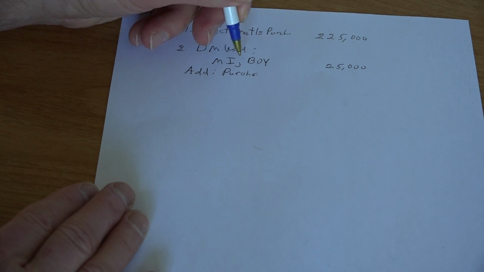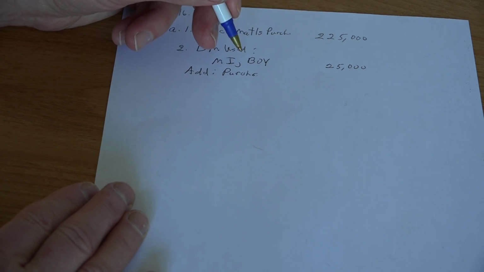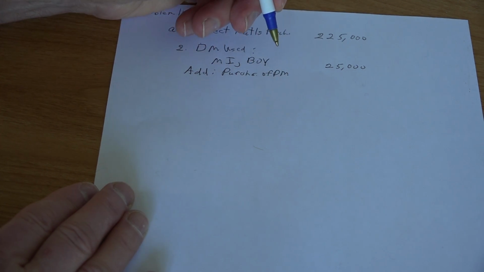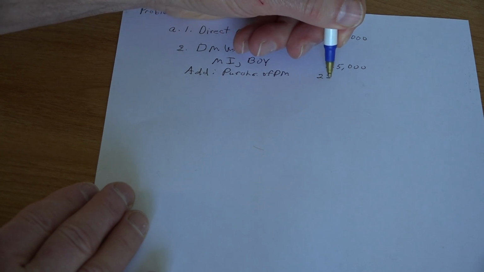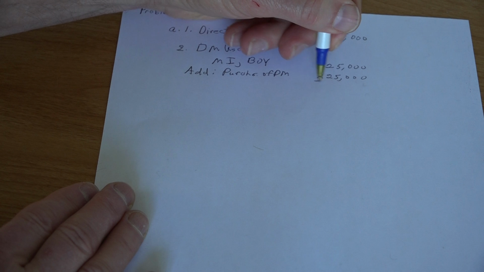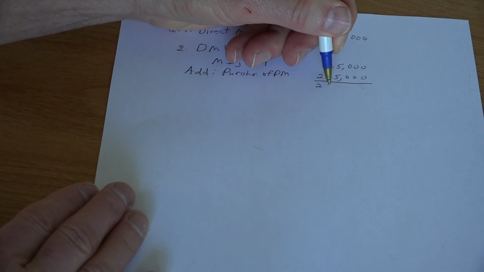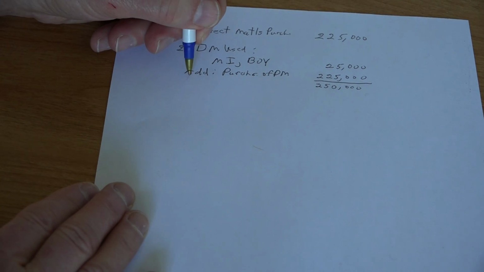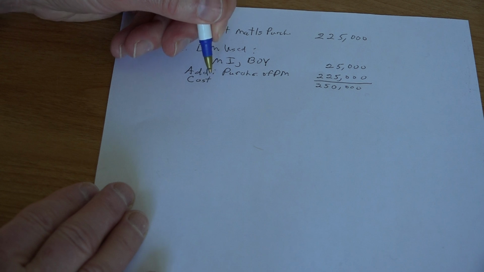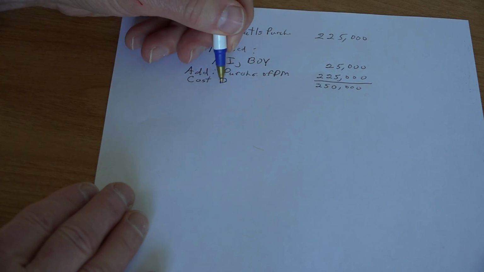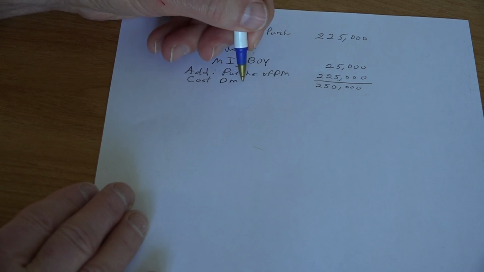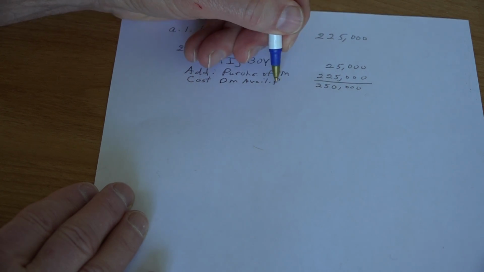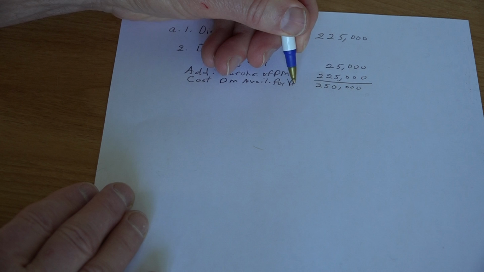So materials inventory beginning of year. To that we add the purchases of direct materials, which we know is 225,000. So that total is 250,000, and that's going to be your cost of direct materials available for the year. Okay?